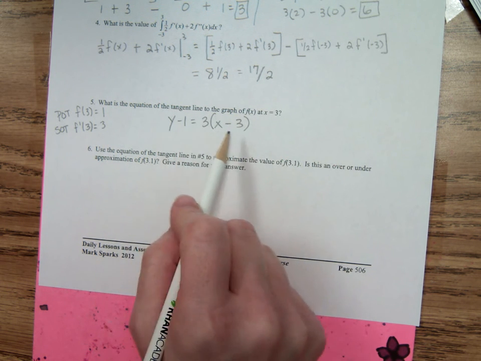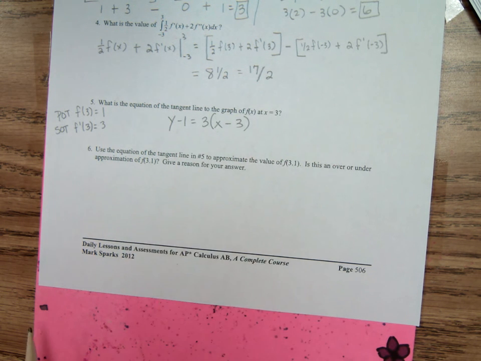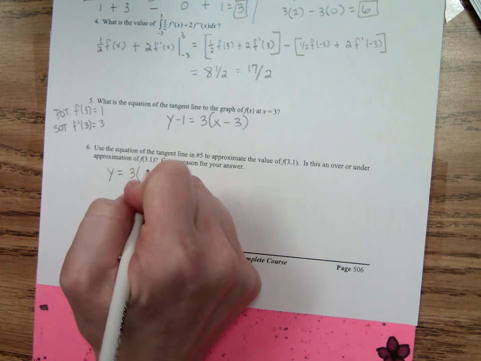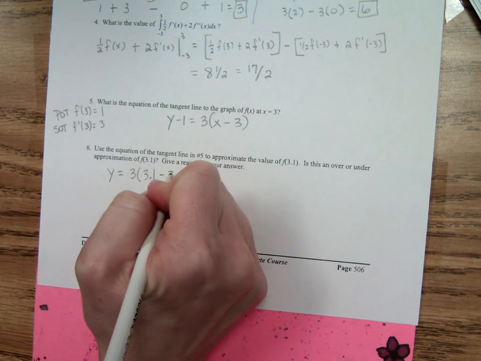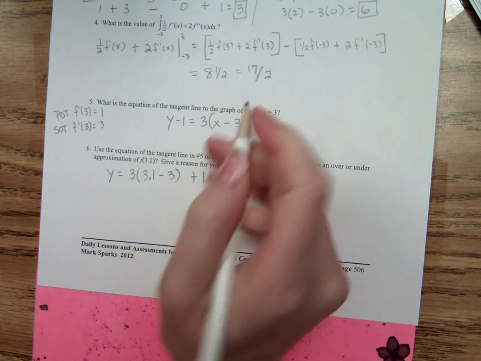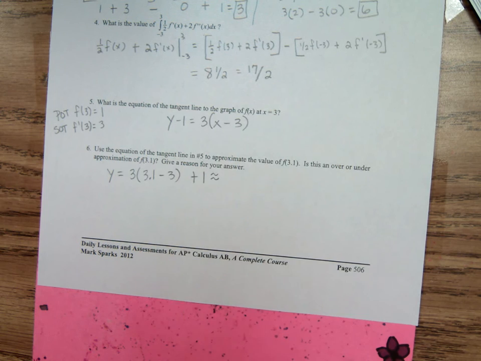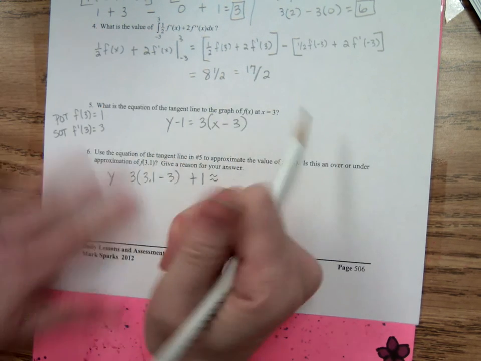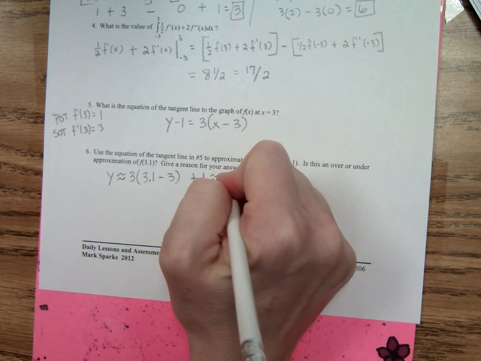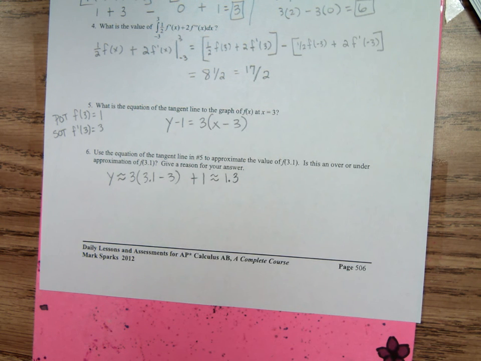So y or x? X. Okay, so y equals 3 times 3.1 minus 3 plus 1. I just moved that 1 down to the end so I could get what the y equals. And it's about what? And it is an approximation, so it needs to be an approximation sign. What does that equal? 1.3. 1.3.